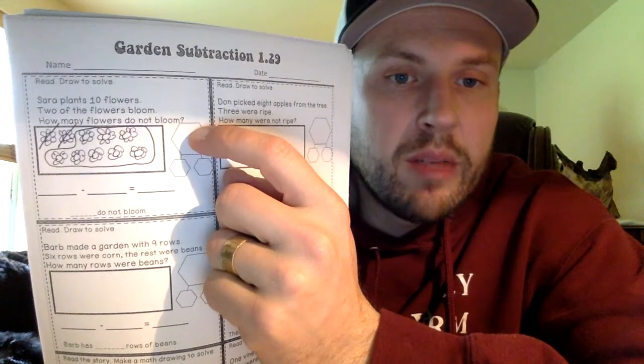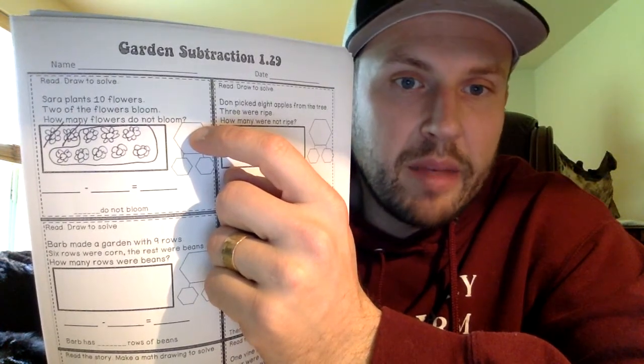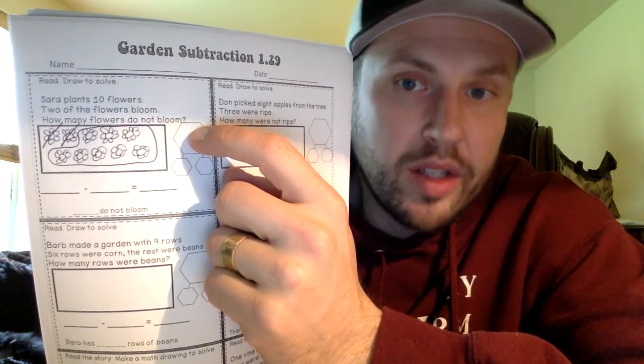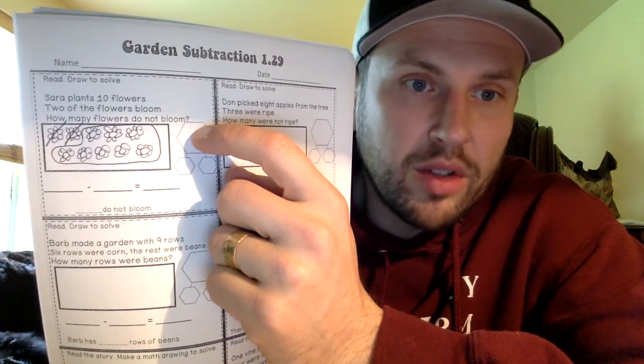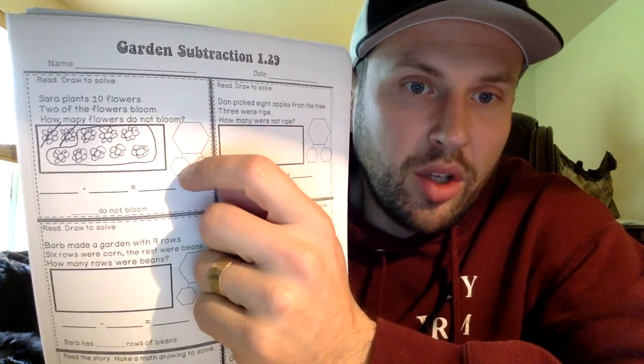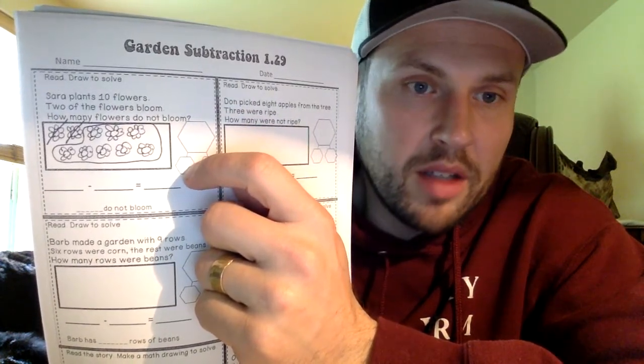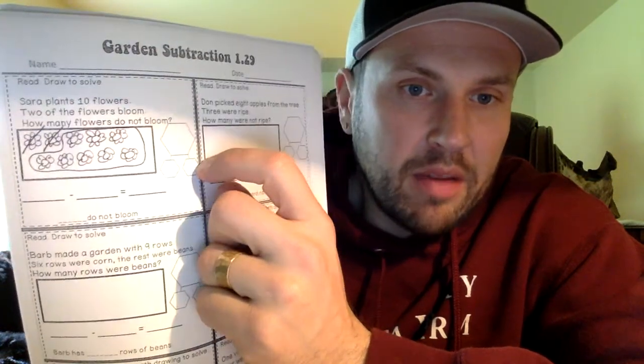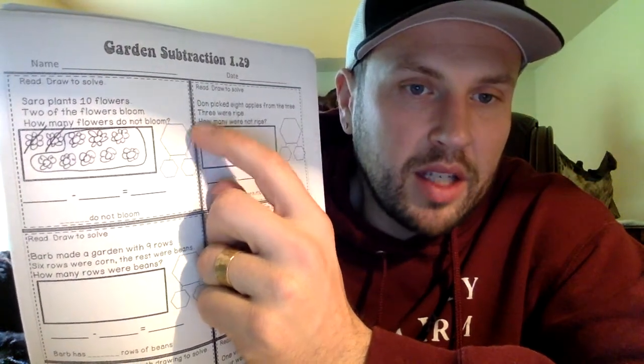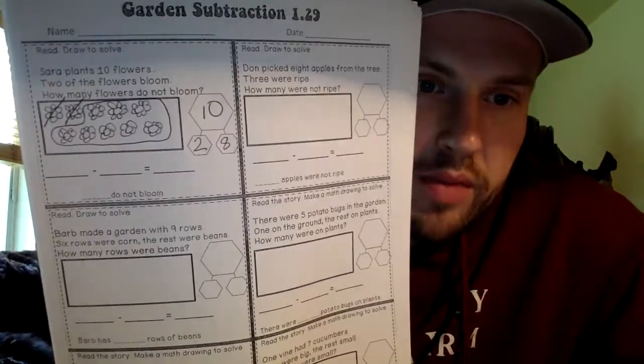Okay, so we're going to put 10 here in the big box of the number bond. That's the whole. We started out with 10 flowers total. We took 2 away. That was one part that our story problem gave us. And we figured out that if you have 10 and you take 2 away, then you have 8 left over. So that is our number bond. 10, 2, and 8. Okay?